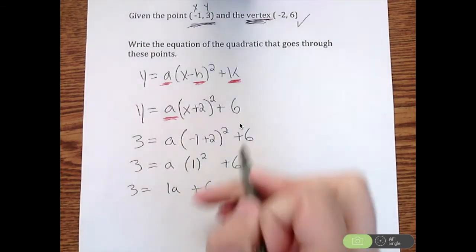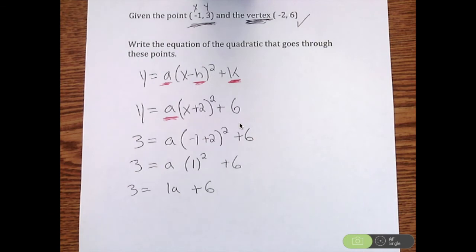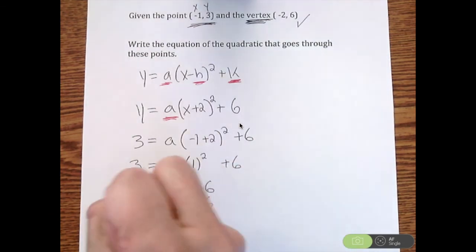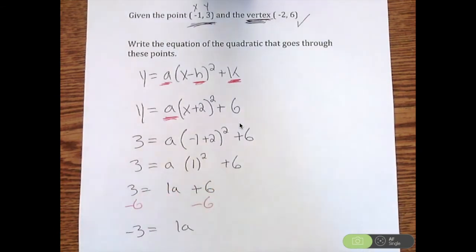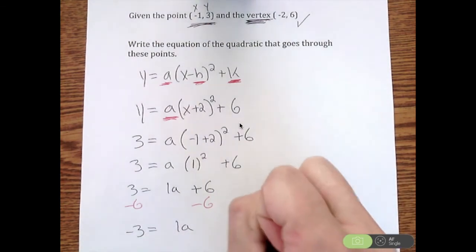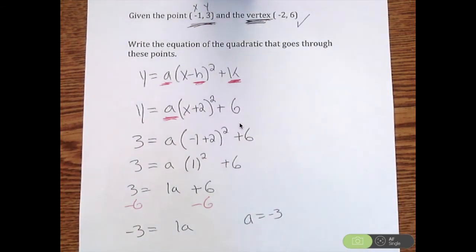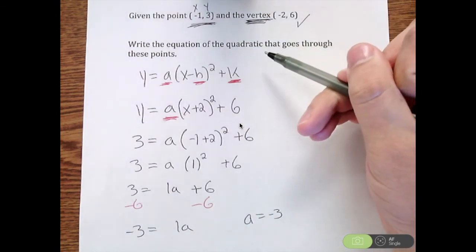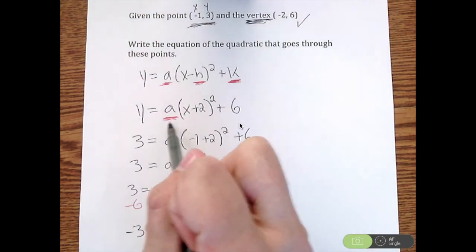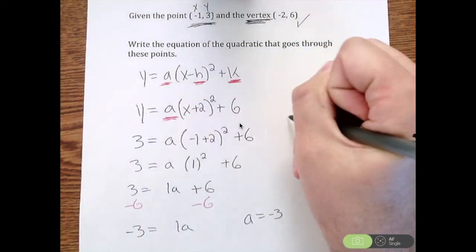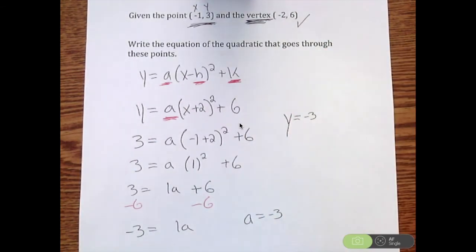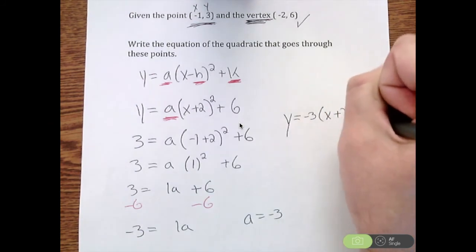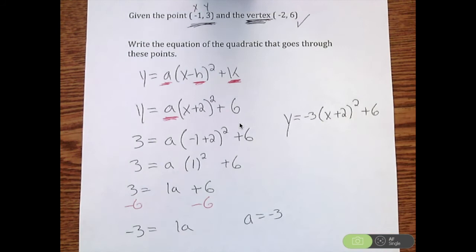Now that I'm ready to solve for a, and I've cleaned this up a little bit, we'd like to get a all alone. So I'm going to subtract 6. That's going to give you -3 equals 1a. So that tells us that a is going to be -3. That is not the answer to our problem, because remember, we want to come up with a quadratic equation. So I'm going to take this a and fill it in, because that was the last missing piece we needed. So our answer here is going to be y equals -3(x plus 2) squared plus 6.